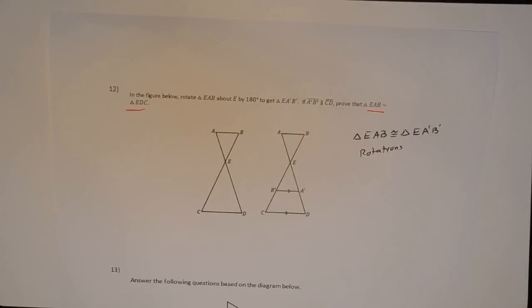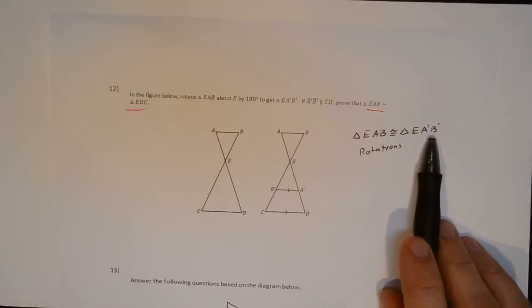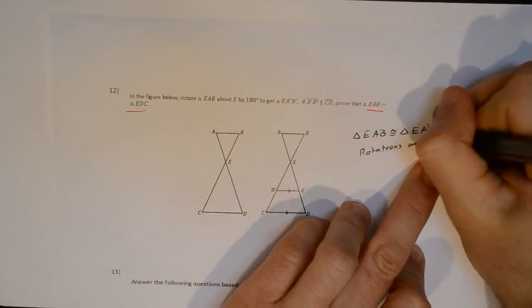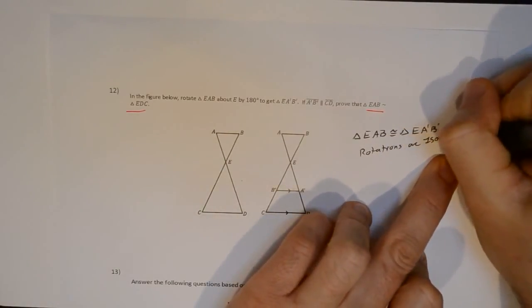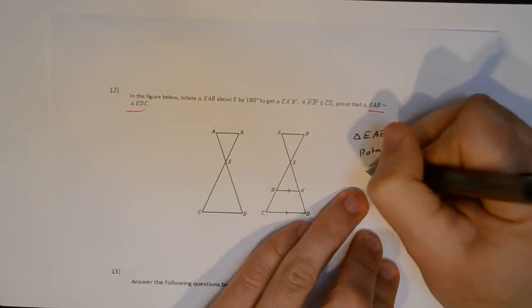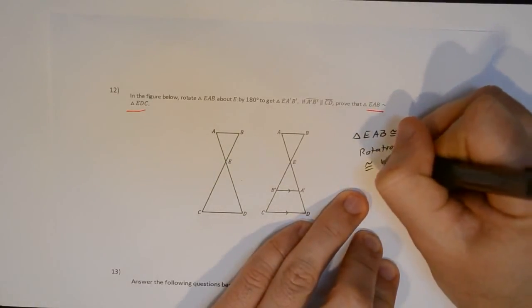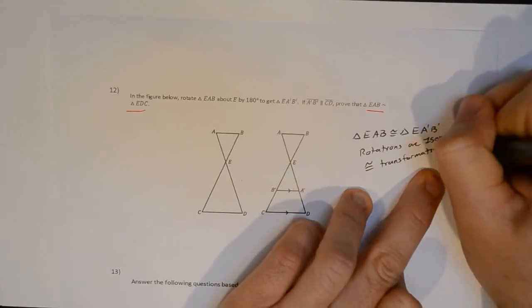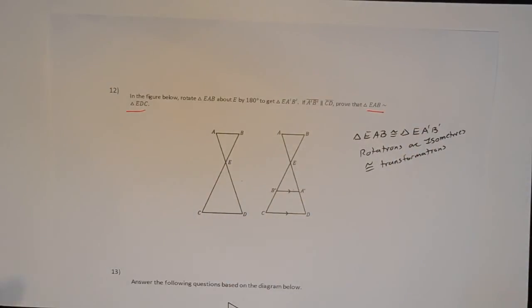Okay, so how do I know that triangle EAB is congruent to triangle EA prime, B prime? Well, rotations are isometries. Or, in the Common Core parlance, they are what is known as congruence transformations. That means that they don't affect the congruence of objects. The image and the preimage are congruent.